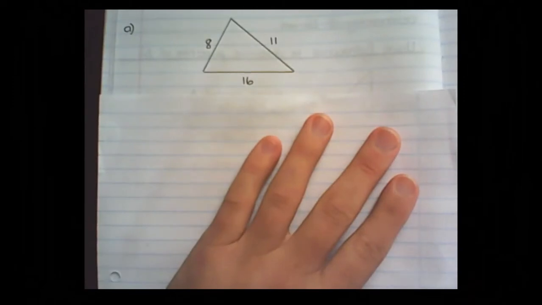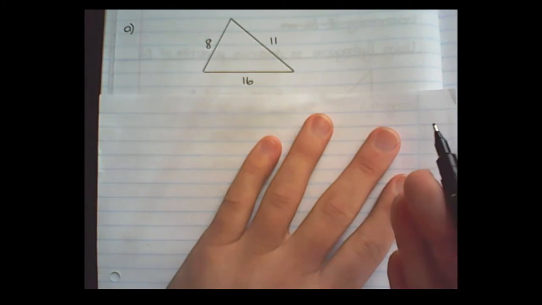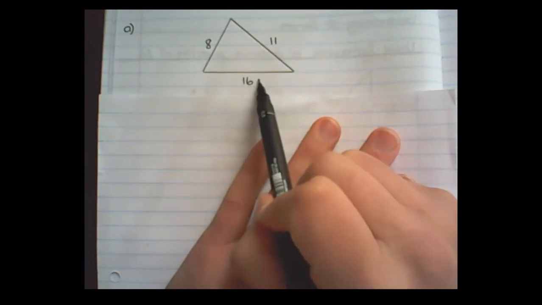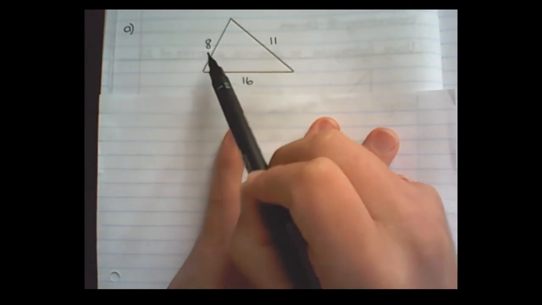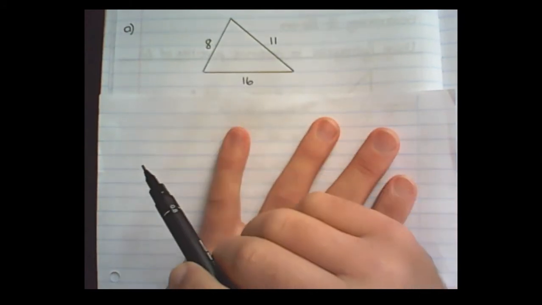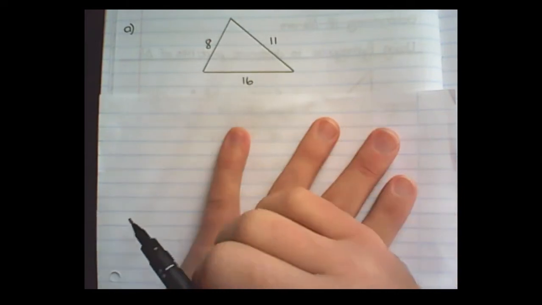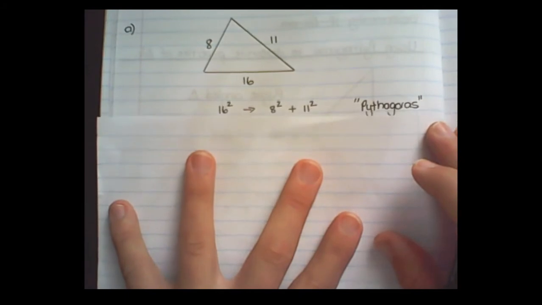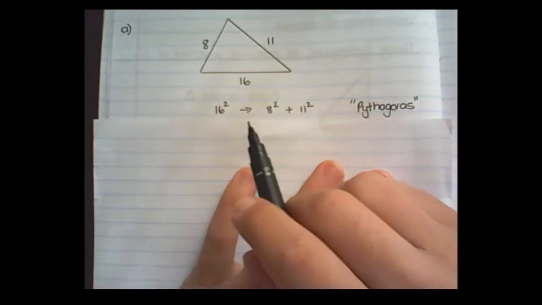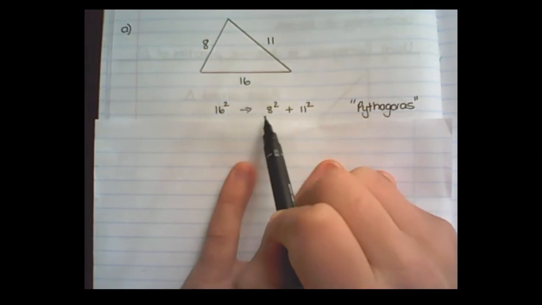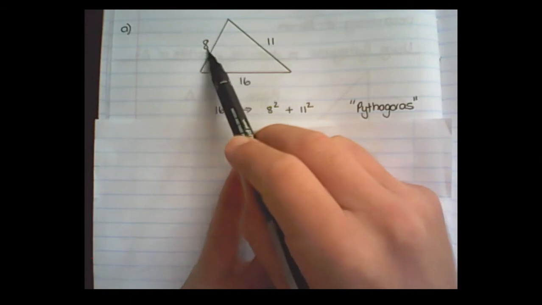So we can apply the theorem of Pythagoras to determine whether or not a triangle is right-angled, obtuse, or acute angled. Let's take this triangle for example. I have three lengths, 8, 11, and 16 units, and we want to determine whether or not this is a right-angled triangle. So the theorem of Pythagoras said we take the longer side squared and we need to place it equal to the sum of the shorter sides squared.